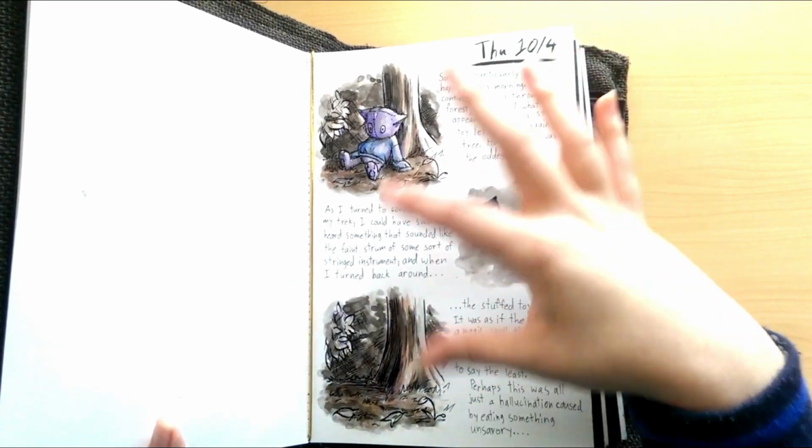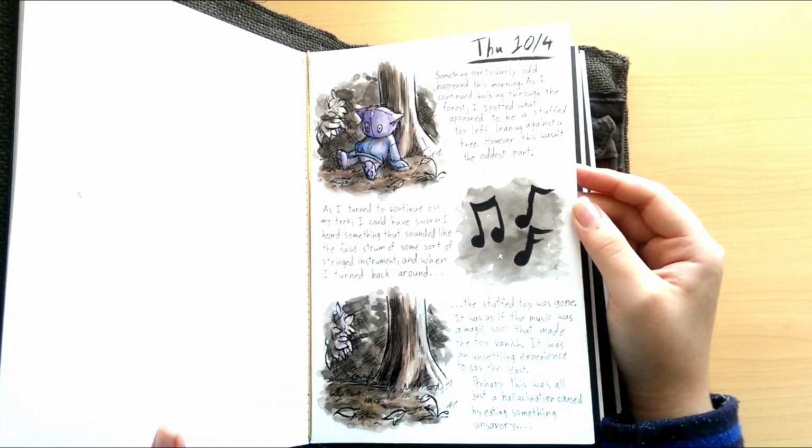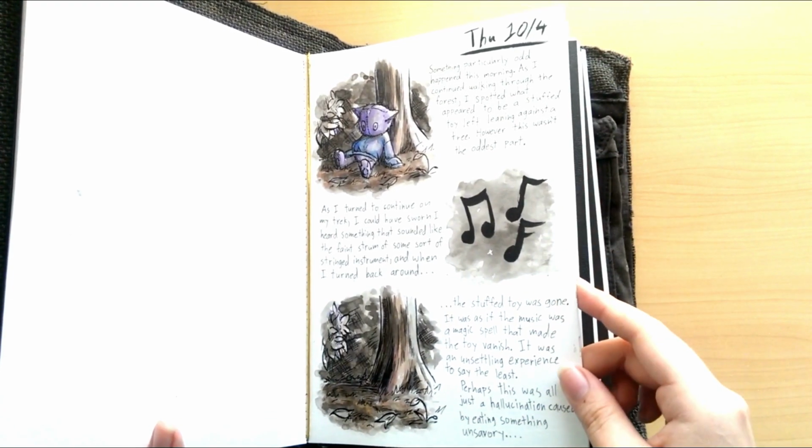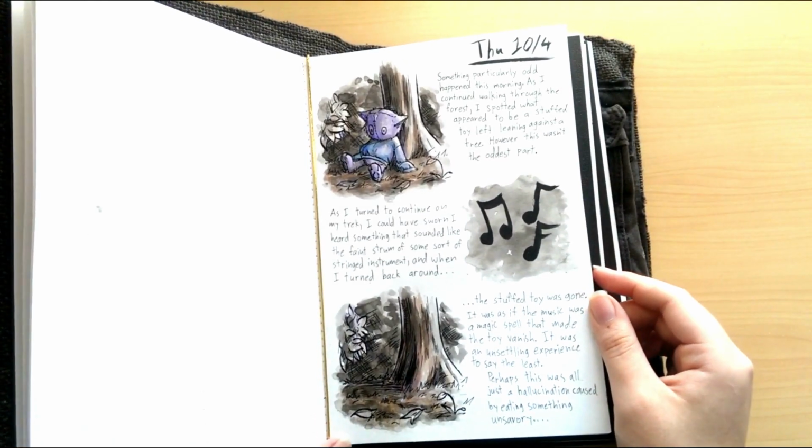This is one of my favorite pages, personally. I just like how it came out. It looks very storybook-like, like something I'd actually see somewhere, and so I was pretty proud that I was able to do something like that. And that was day 4.